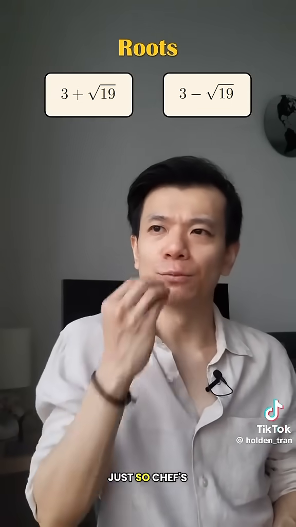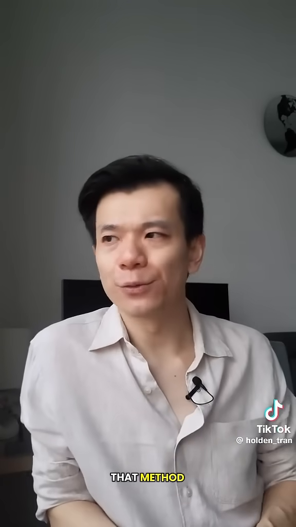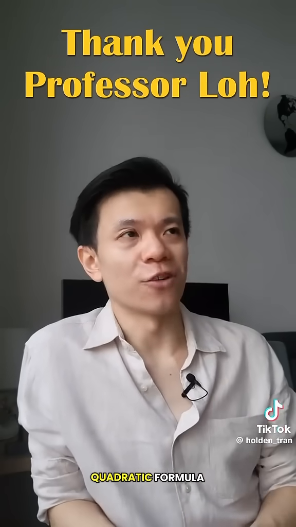I think that's just so chef's kiss, don't you think, compared to the quadratic formula? Ugh. In any case, I just wanted to show you that method, which I think, again, is just so much better, so much more elegant than the quadratic formula.